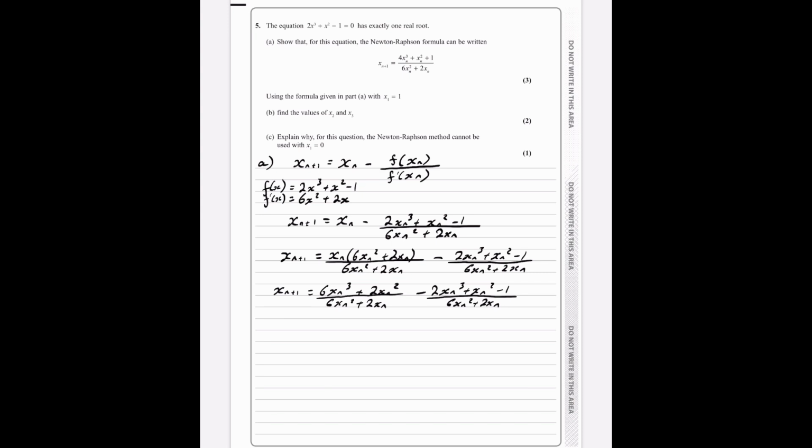6n cubed take away 6xn cubed take away 2xn cubed. That will be the first part, which is 4xn cubed, and then we'll have 2xn squared subtract xn squared is plus xn squared, and then we're subtracting negative 1, so that's a plus 1 at the end, and that's still over 6n squared plus 2xn.